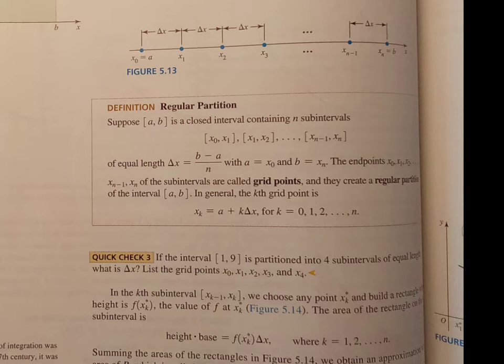Okay, these endpoints, right, that's an endpoint, that's an endpoint, that's an endpoint, that's an endpoint. We're going to call those grid points. And they create a regular partition of the interval a to b. Okay, and here's another one of these things.